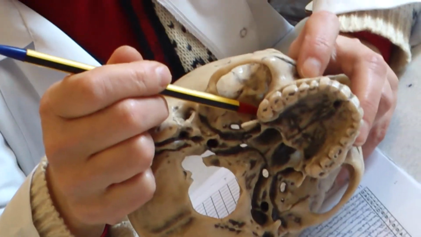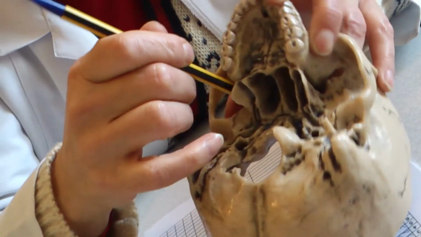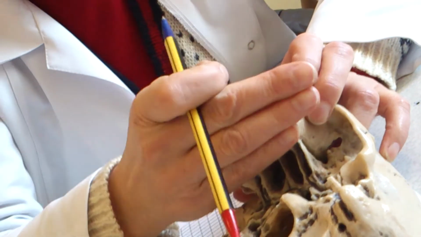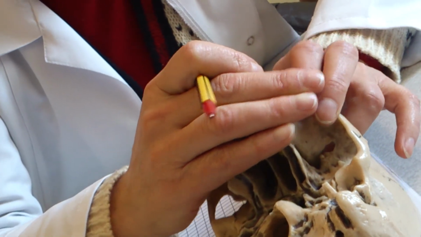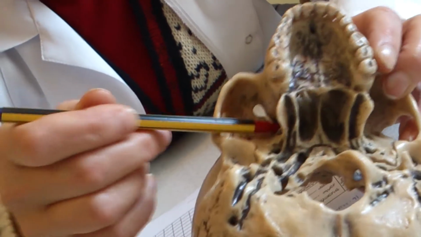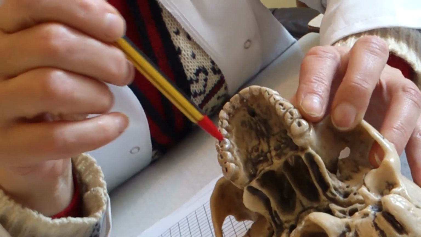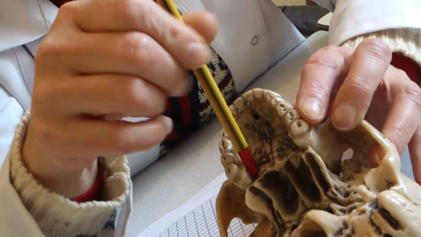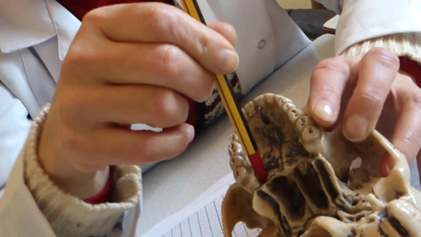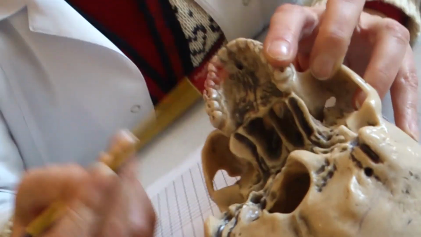Next, the pterygopalatine fossa connects with the oral cavity also. How is it connected with the oral cavity? By the greater palatine foramen and lesser palatine foramina. Here we have the pharynx.